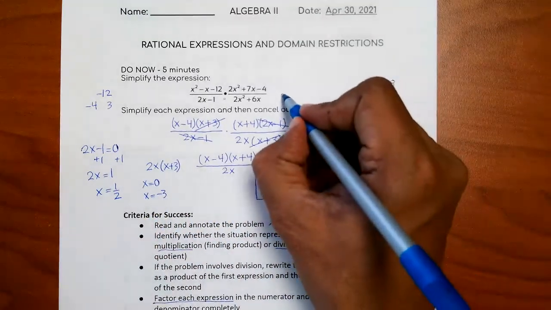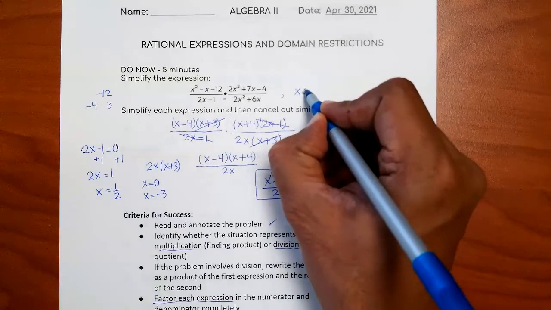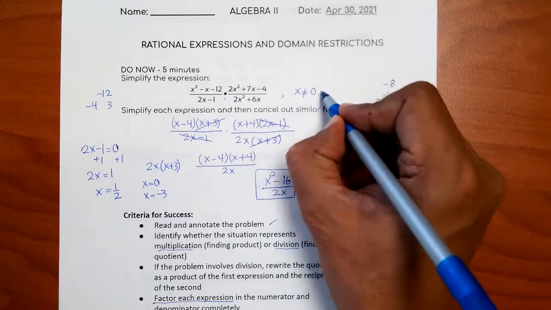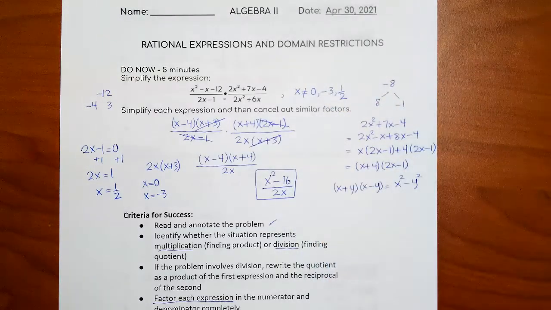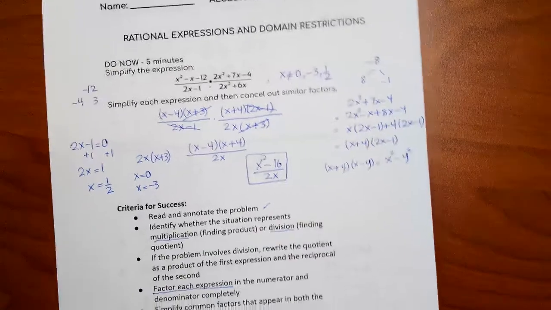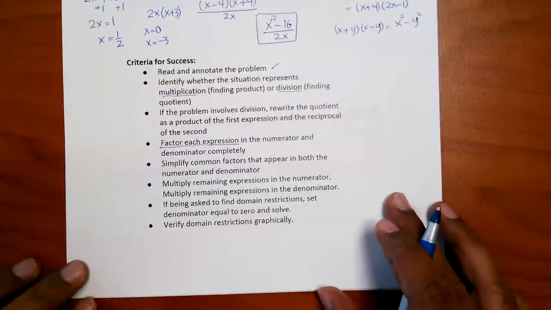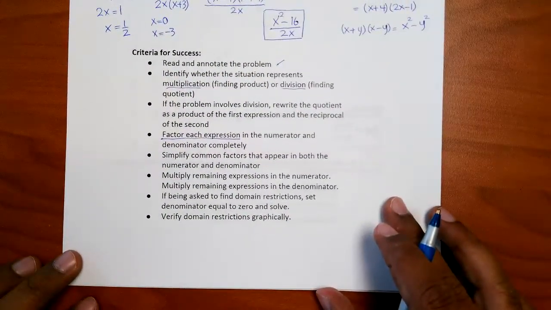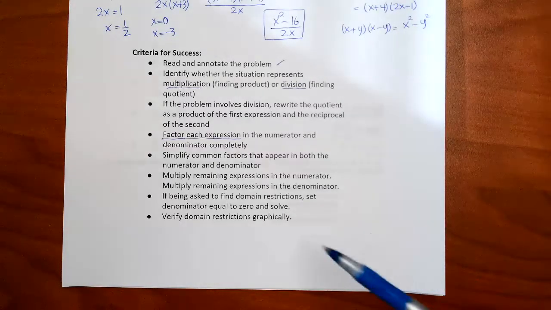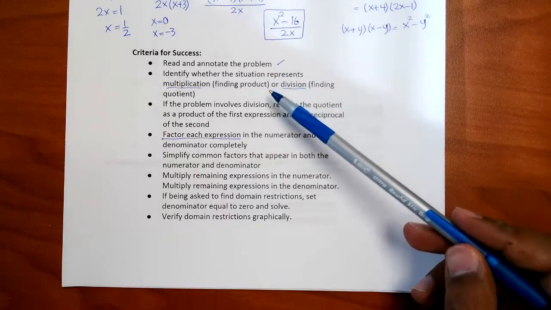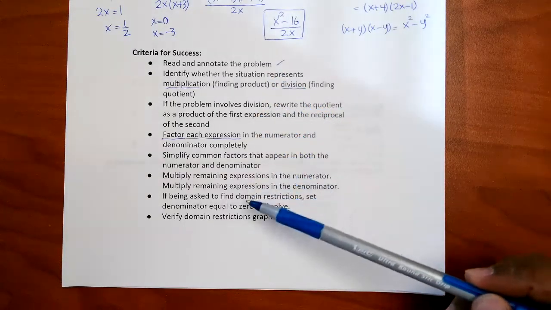So in this particular case, x should not be 0, negative 3, and 1 upon 2. So these three are the domain restrictions because they will make our expression undefined. Once you have a denominator as 0, your expression becomes undefined. So these are the steps. If you look carefully at all of these, try to work on one step at a time. You can get to your final answer eventually.